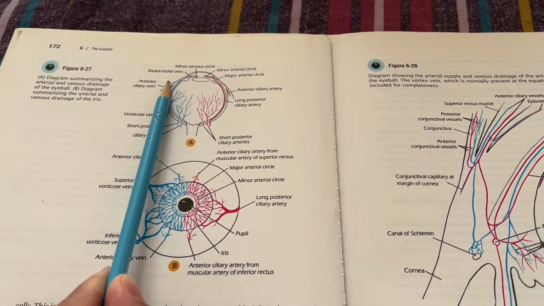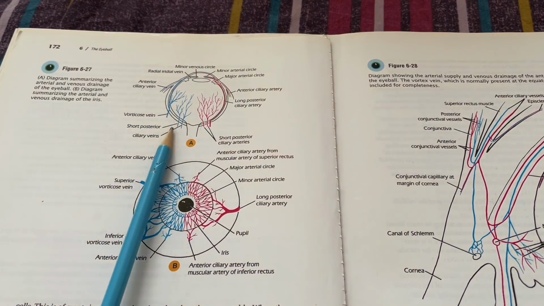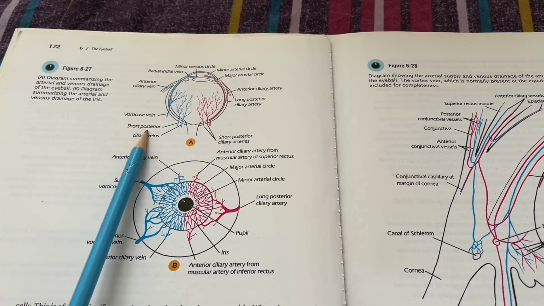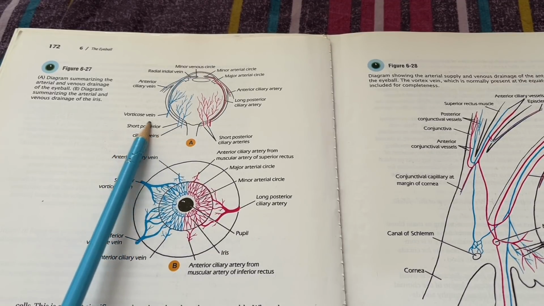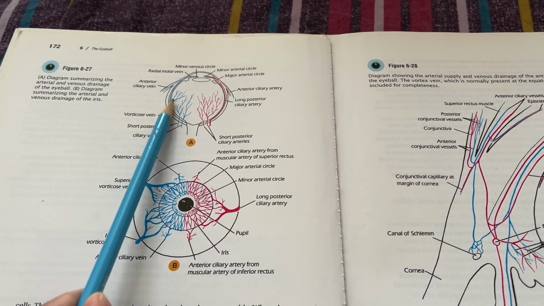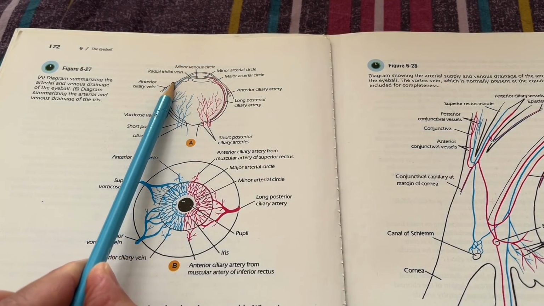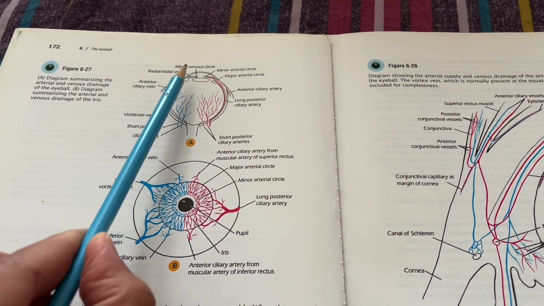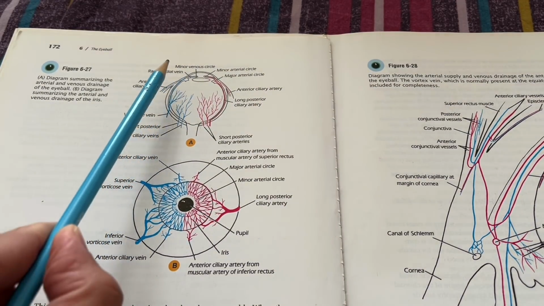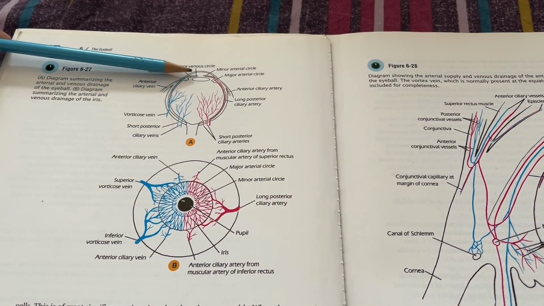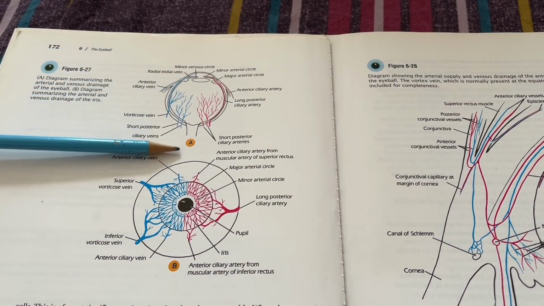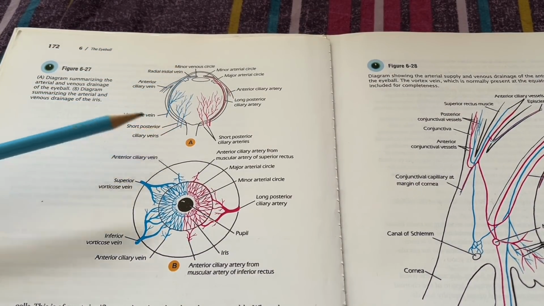And on the opposite side you have your venous supply, short posterior ciliary veins, varicose vein here, and this is just draining the blood from the eye after the oxygen has been consumed. The production of carbon dioxide will drain this out.